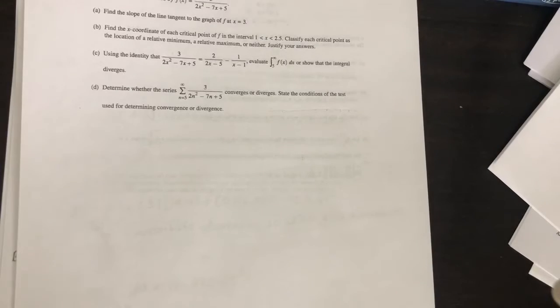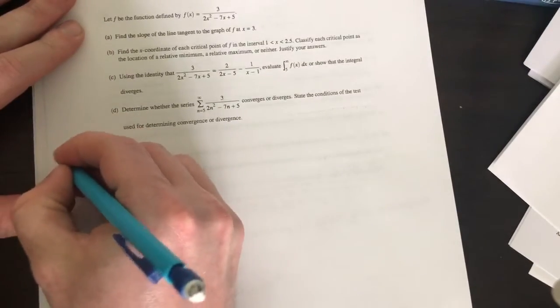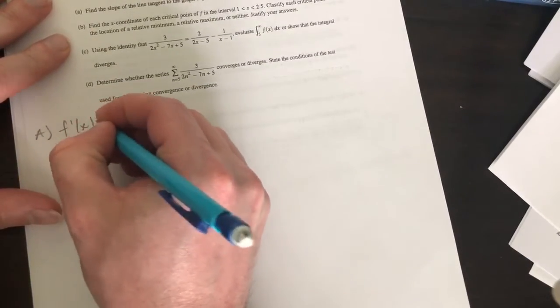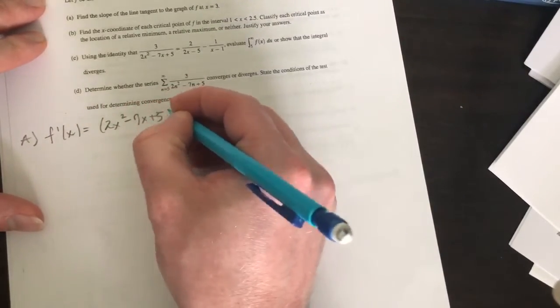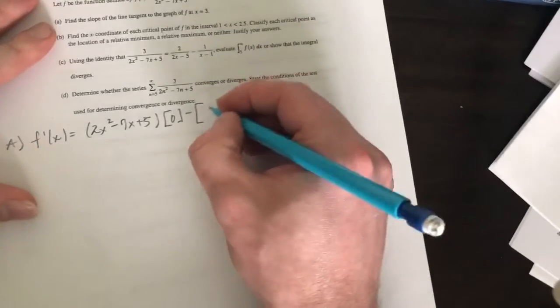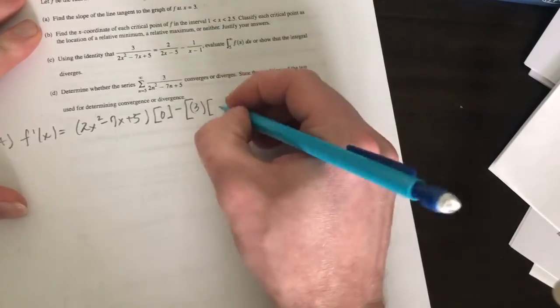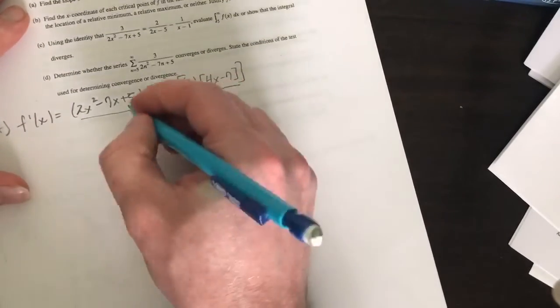Okay, A, B, you can do the first two parts of this question and then you're done. B, C, we've got 2 more little questions to go. Part A, find the slope of the tangent line at x equals 3. So we're going to use quotient rule. We write the bottom, derivative of the top is 0, minus the top, which is 3, times the derivative of the bottom, which is 4x minus 7, all over the bottom squared.